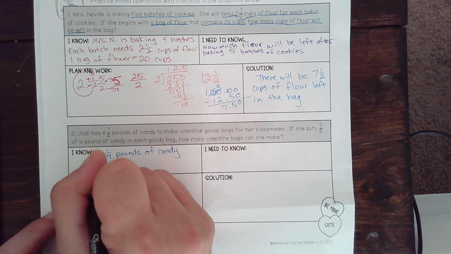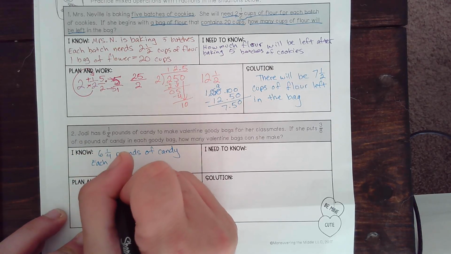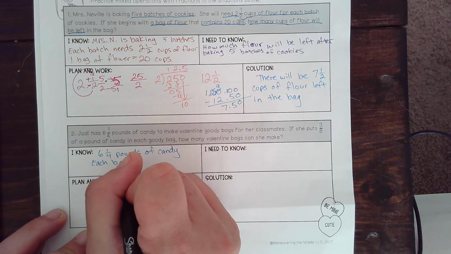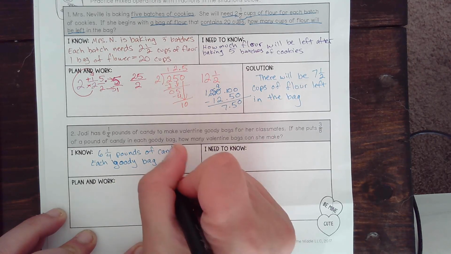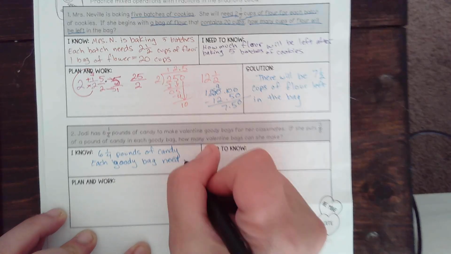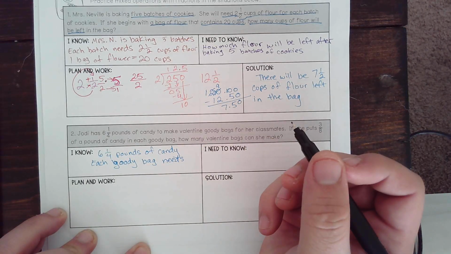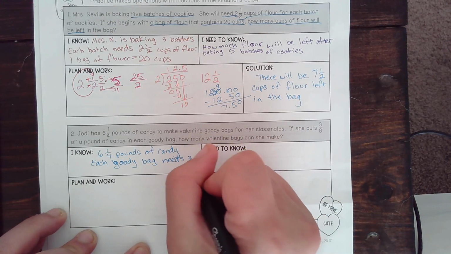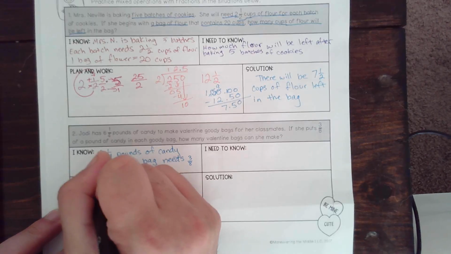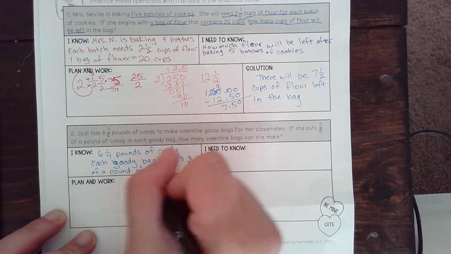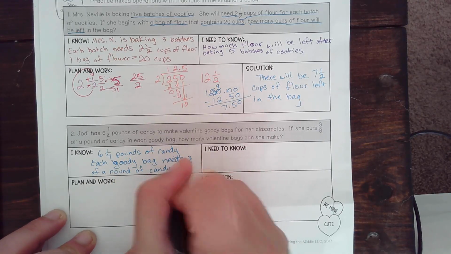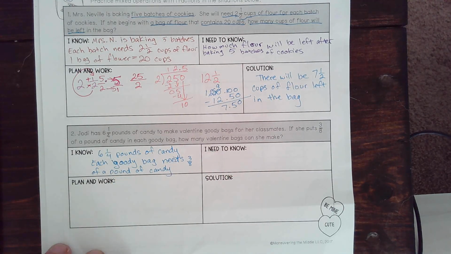So we'll say each goodie bag needs 3/8 of a pound of candy.